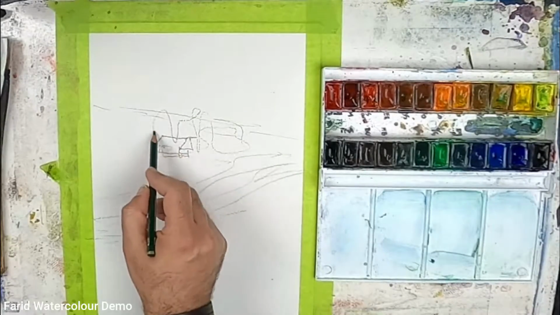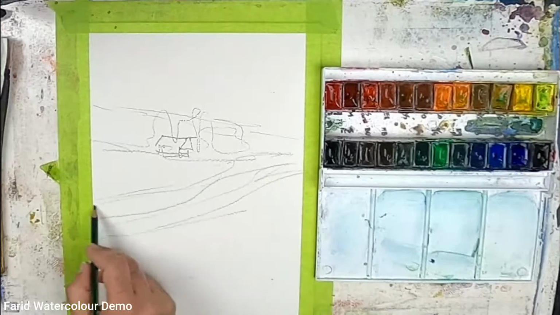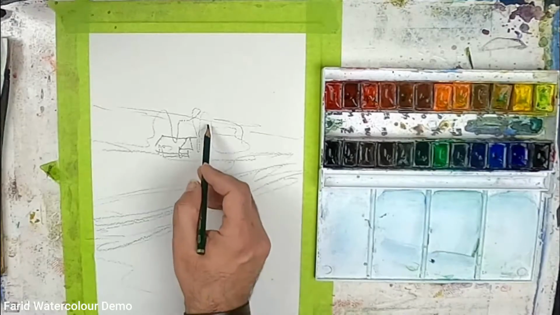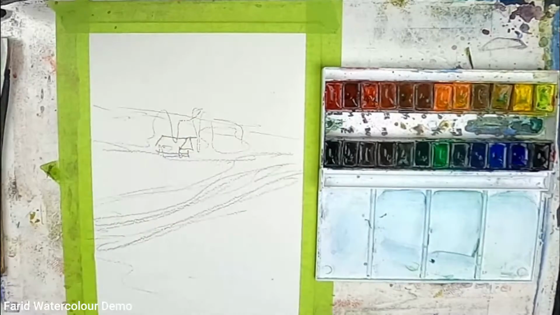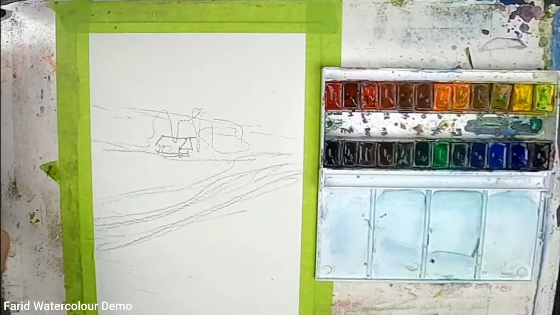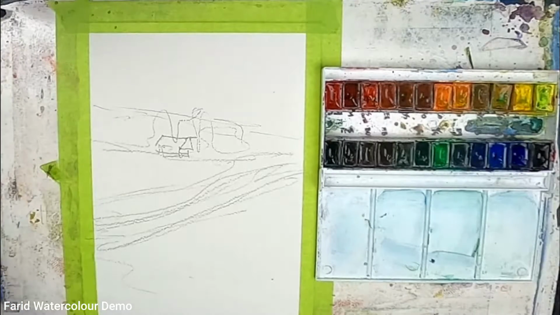These are trees, and that's the path that I was talking about. And here's the sky. I think showing only this amount of information with the pen is enough. So I'll go on to use the paint.